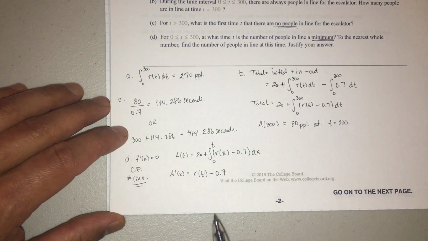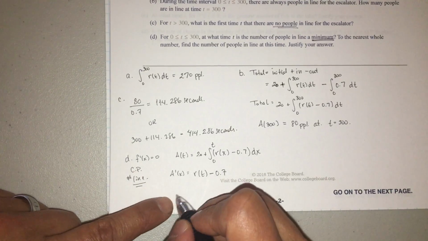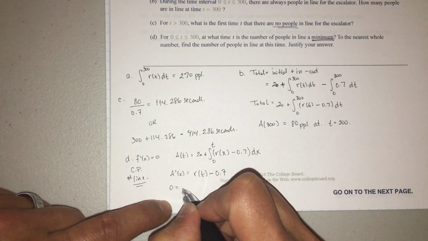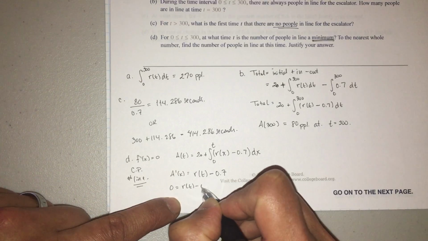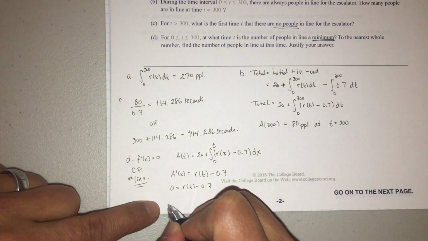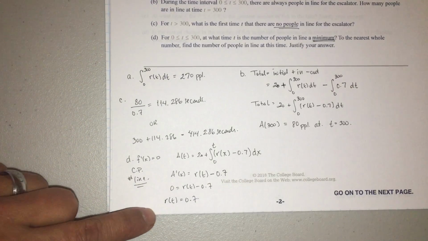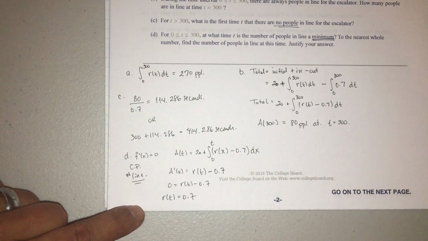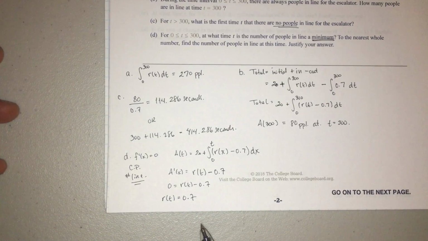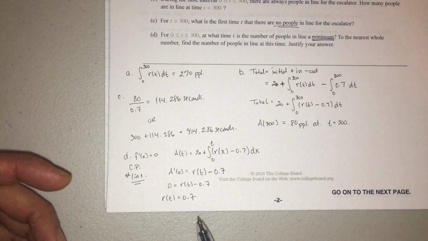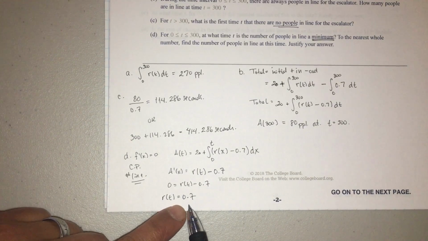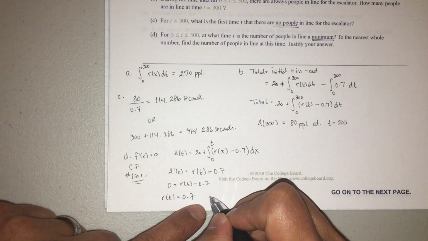Okay, so now we have this. What are we going to do? Set it equal to 0. So 0 is equal to r of t minus 0.7. Solve it. So r of t equals 0.7. That's what we want to find out. You're going to take your calculator and set it equal to 0.7, or you're going to graph it, graph y equals 0.7, and see where they intersect.